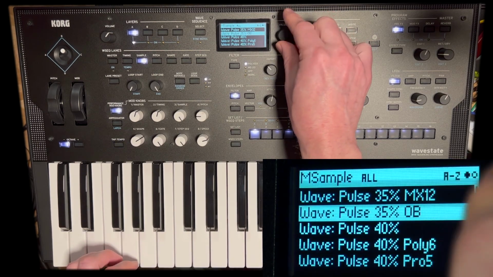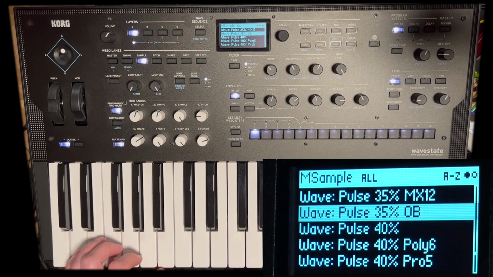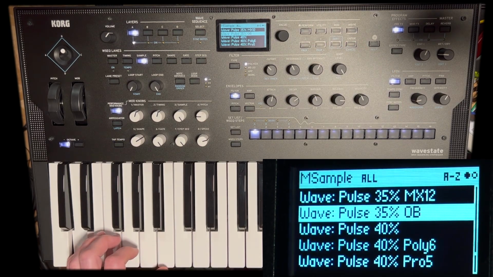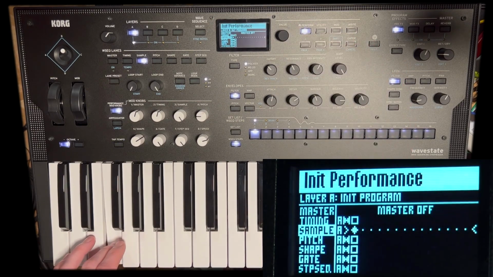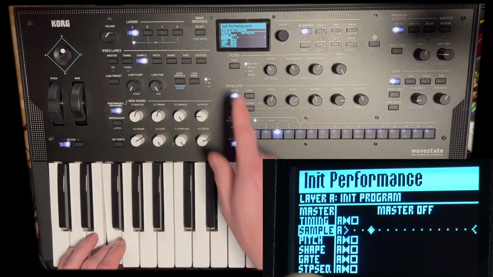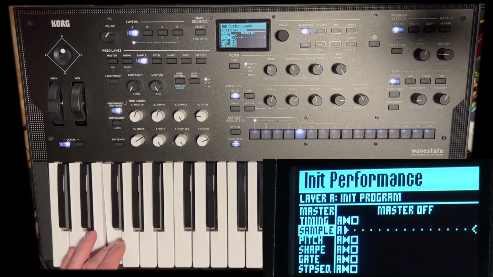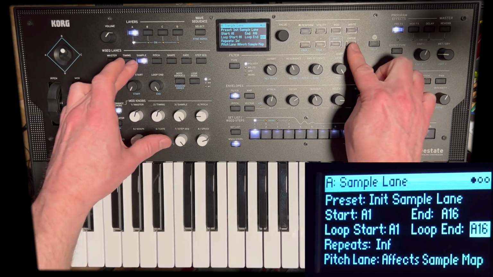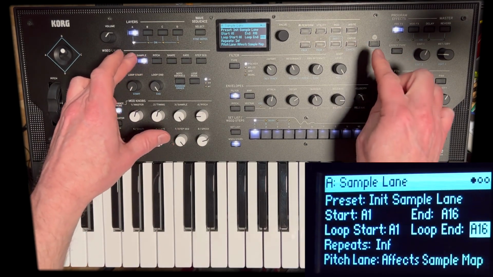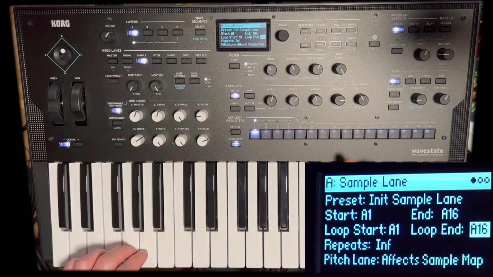Let's do some bigger mixture. Great, that sounds cool. Okay, so by hitting enter and the sample key, you'll get into the browser for the sample lane.